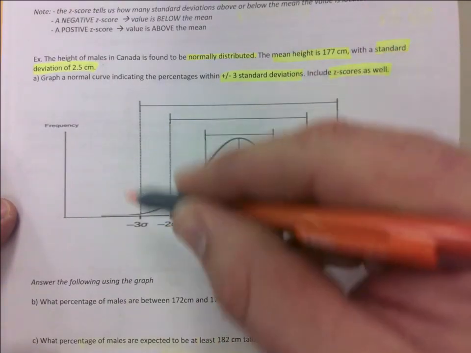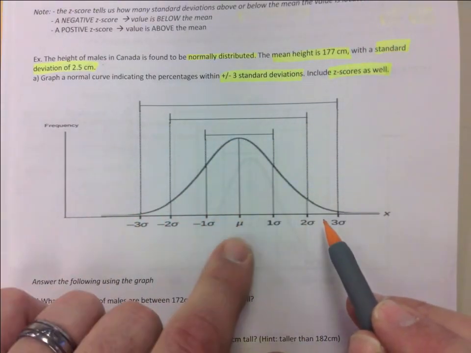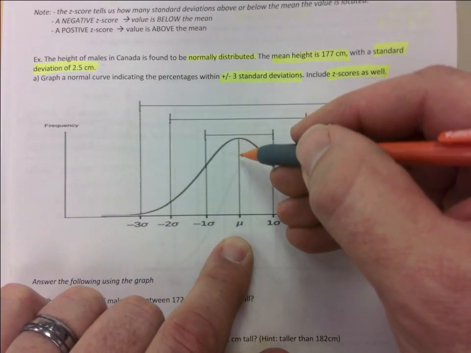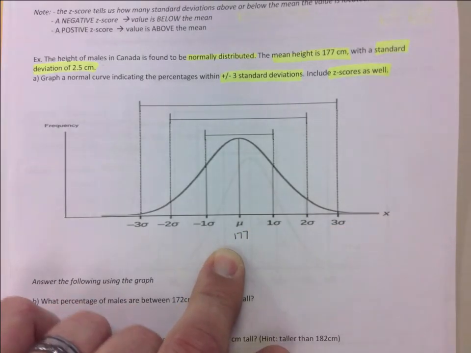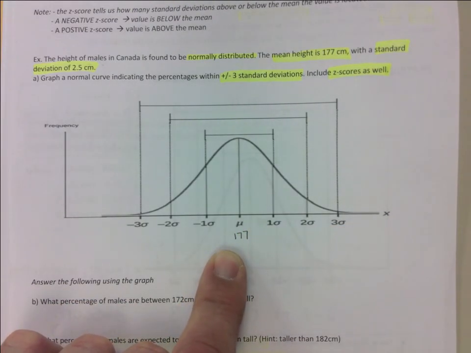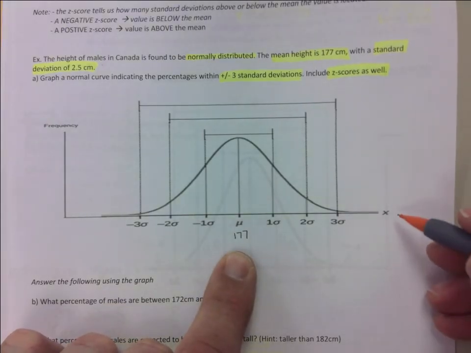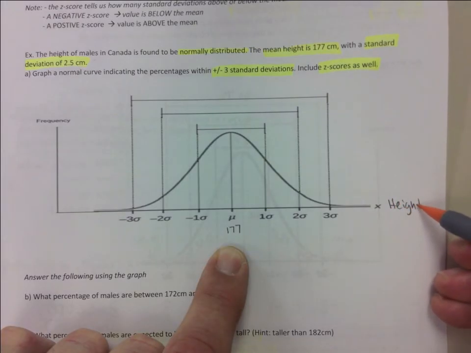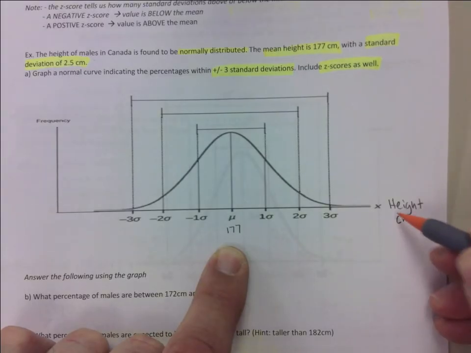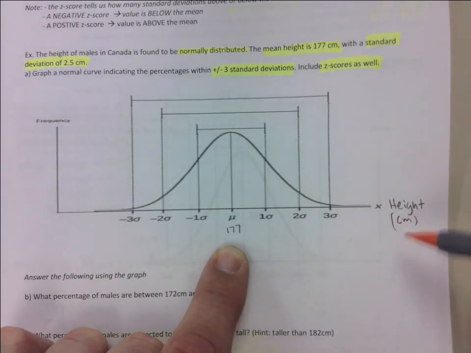This is not going to be here, so I'm going to ask you to do that from scratch, but I'm helping you out a little bit. The mean goes down the center. That's the first step. You go to the x-axis here, and you will call this height in centimeters, okay? I'm going to label it just like we've been doing before.